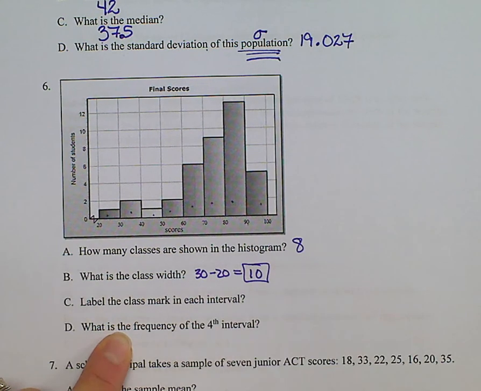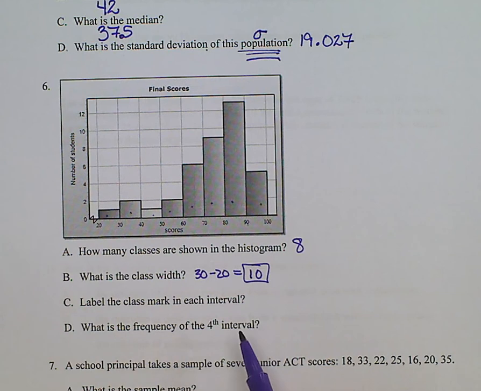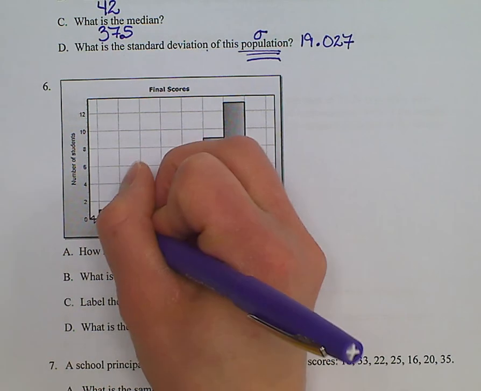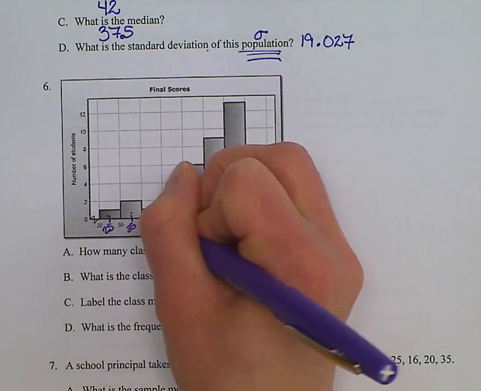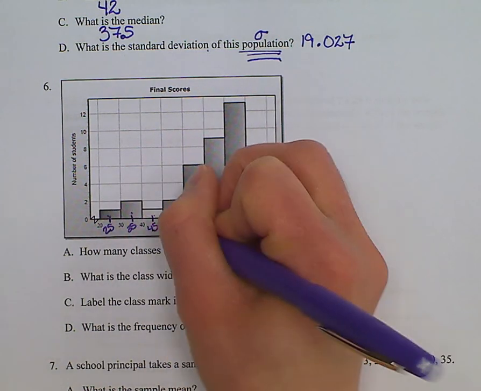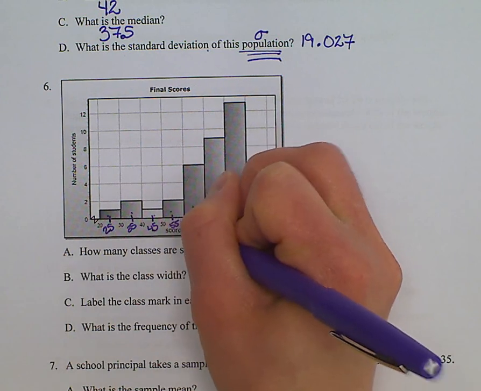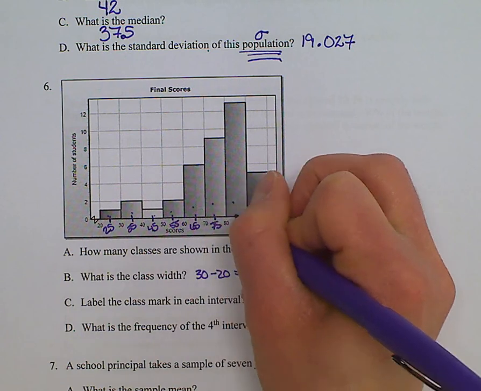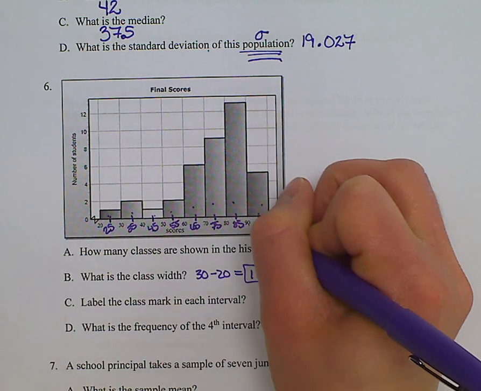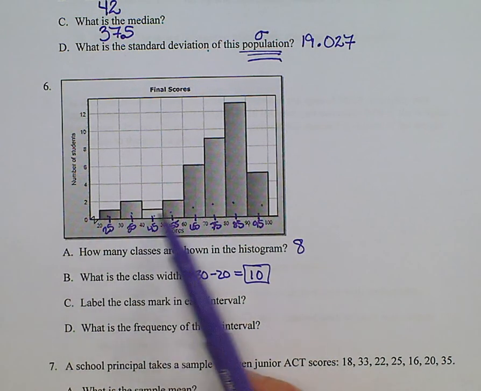Okay. Label the class mark in each interval. Okay, so that's the middle. The class mark is your midpoint. So the middle of 40 to 50 is 45. 50 to 60 is 55. 60 to 70, 65. 70 to 80, 75. And it says to label each one. Now a question on the final might say, what is the class mark of the fifth interval? So you would go 1, 2, 3, 4, 5. The class mark is 65.